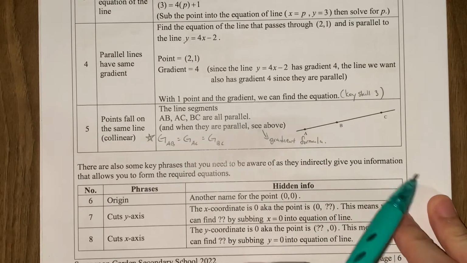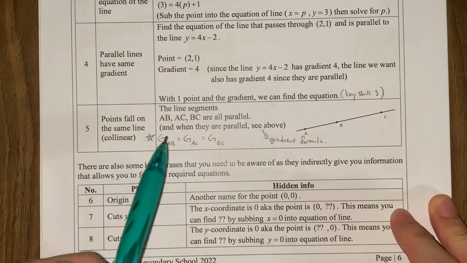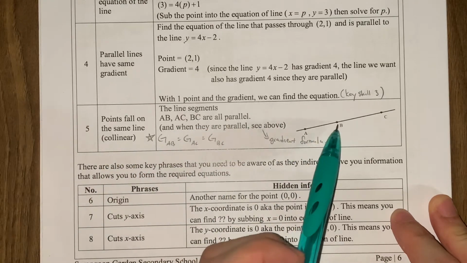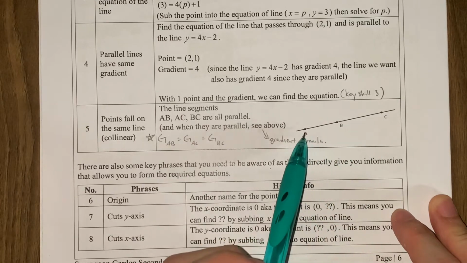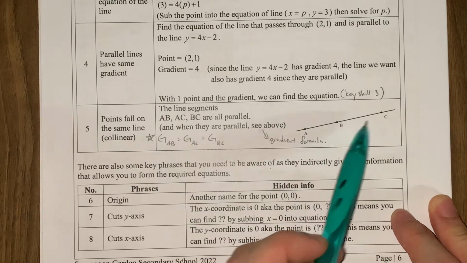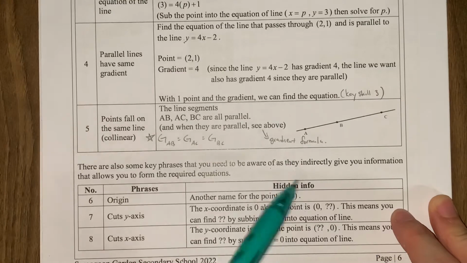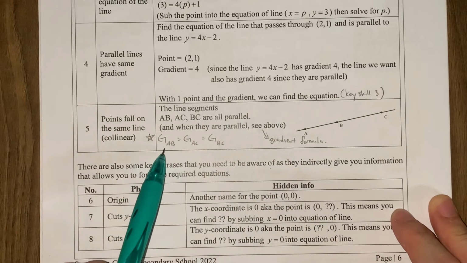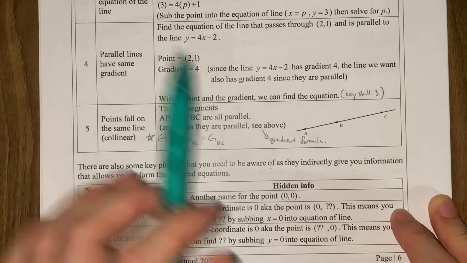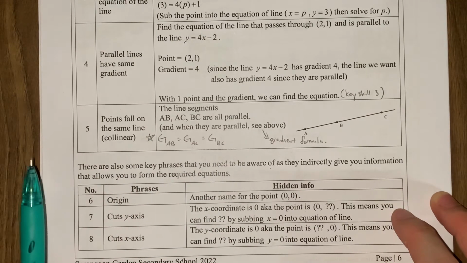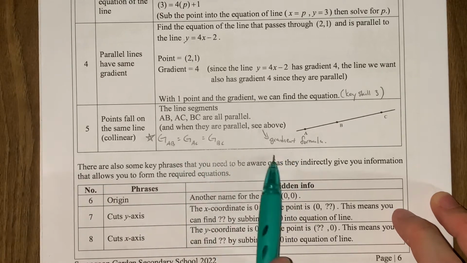So how do you form equations using this concept? Whenever you see "same line" or "collinear", basically AB's gradient is the same as AC's gradient. It's the same line, right? Similarly, BC has the same gradient, and AC is the same gradient. So there are many gradients that are the same. AB, AC, BC all have the same gradient, and from there we can form the equation. Okay, so this is the one I want to focus on. If you haven't got this in your notes, please write this down.